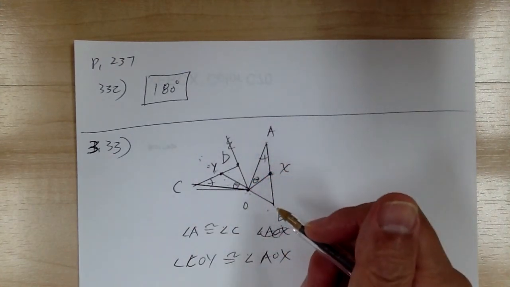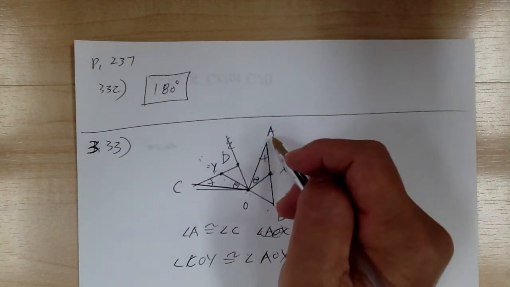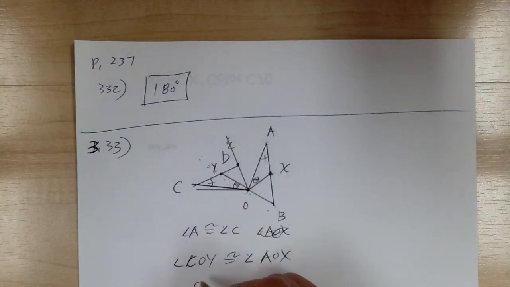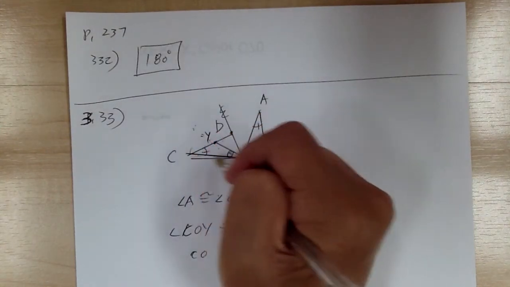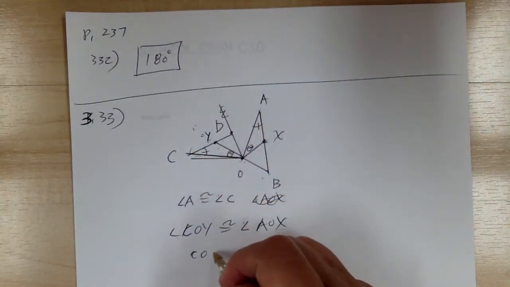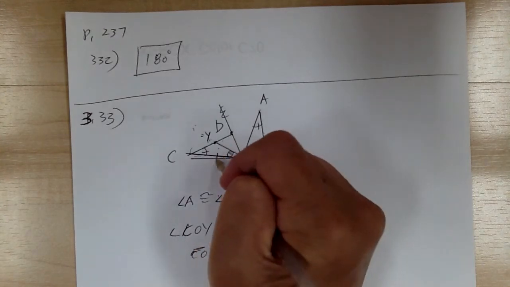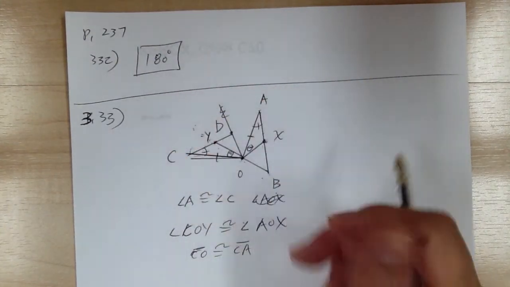And also we know that when you draw this segment, since this is the same point, CO will be congruent to CA, because when we do a rotation, the distance is preserved.